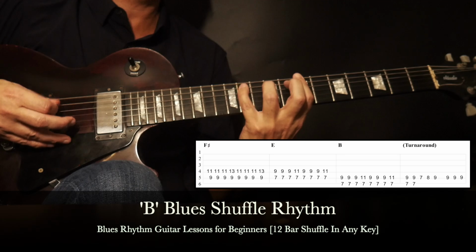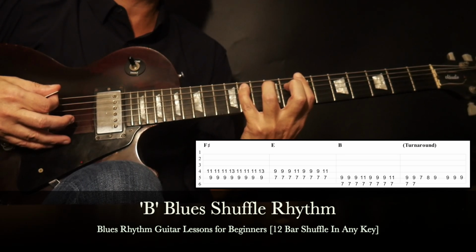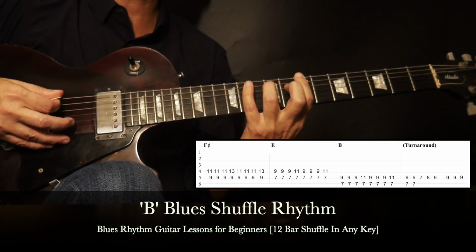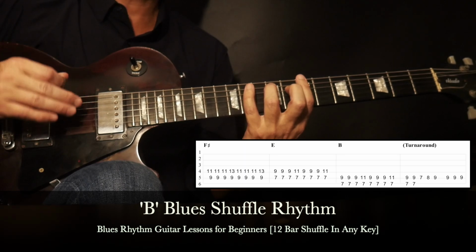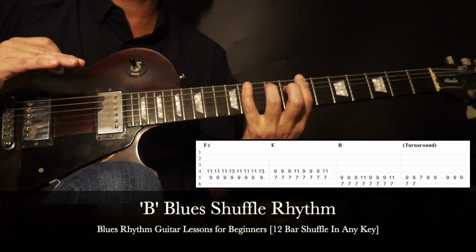1, 2, 3, 4, 1, 2, 3, 4. And for bar 12, we still stay in B. We let go of the pinky, and we do an extra 2 beats there. You want to emphasize those 2 beats as well. You don't want to add one or delete one. You want to keep it solid.